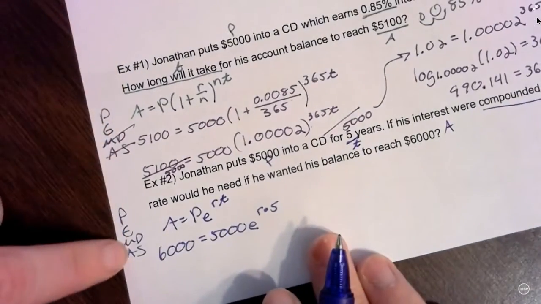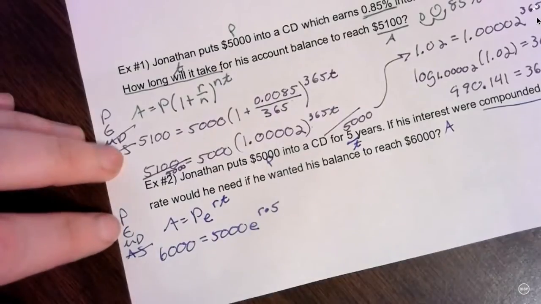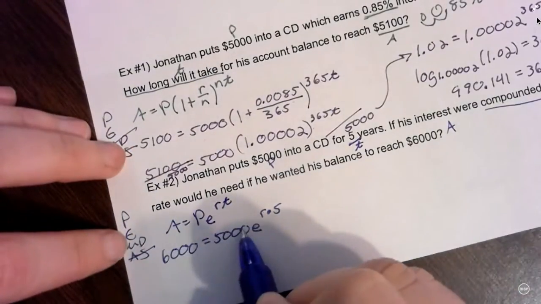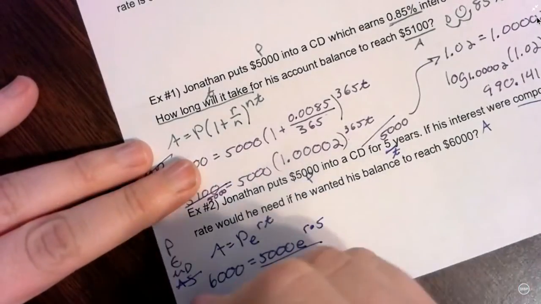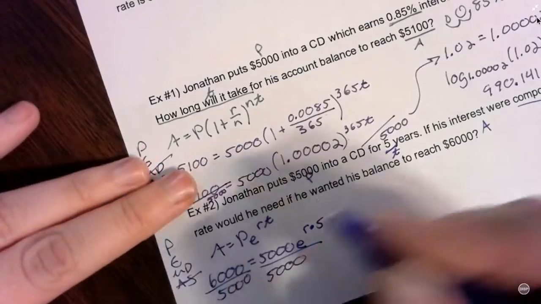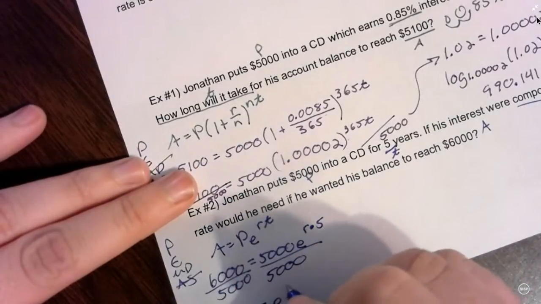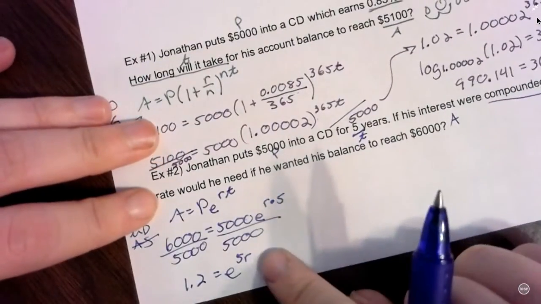Okay, so first, can I add or subtract anything? No, there's no addition or subtraction in sight of this problem. There is some multiplication or division though, and we're having 5,000 times this power, so I can divide. And I did go ahead and write r times 5 as 5r.